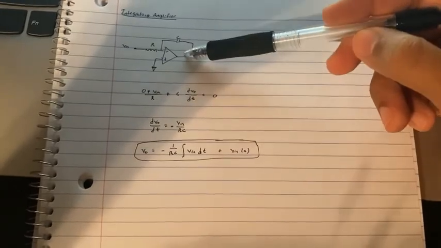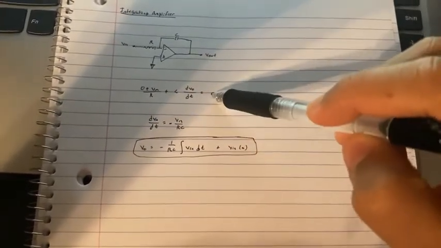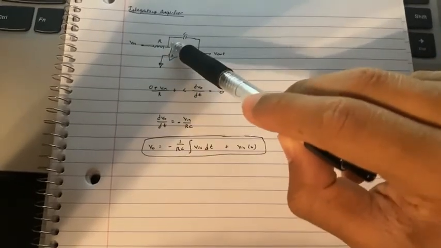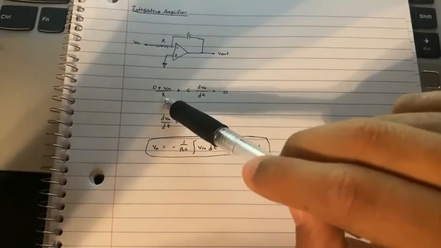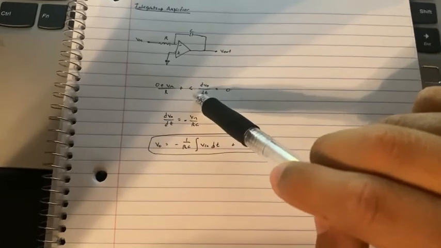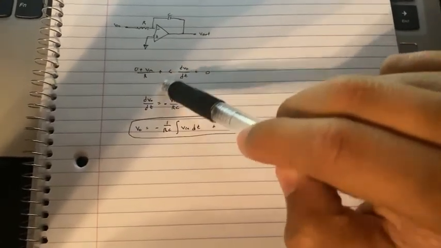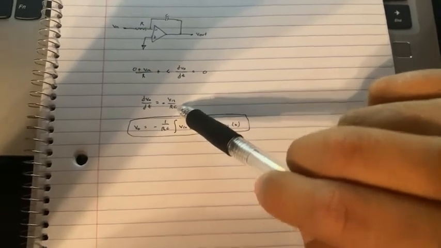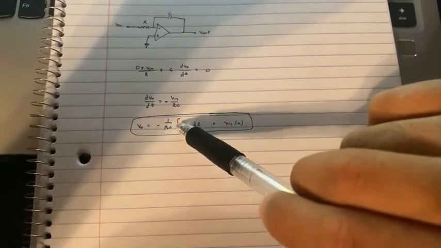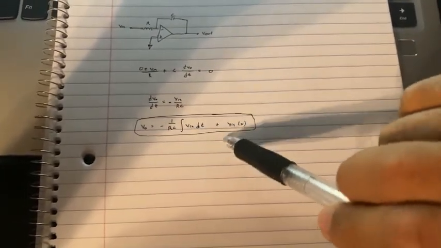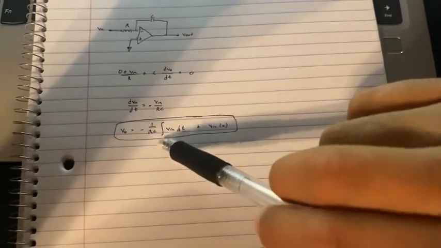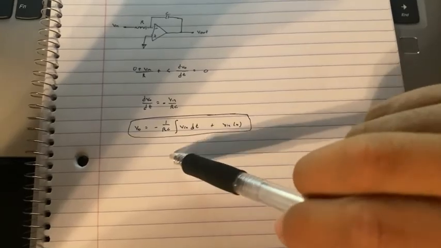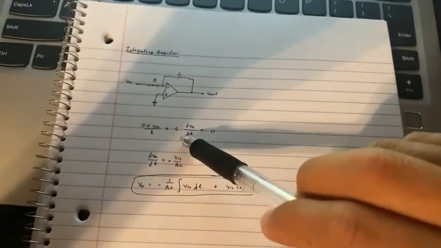This is the integrating amplifier, using the same current rules as when I did the non-inverting amplifier. V in, V out, and then this minus is equal to plus, which is ground. So the sum of currents, V in over R plus C dVo/dt equals 0, this being the current through a capacitor. dVo/dt equals negative V in over RC. Vo equals negative 1 over RC times the integral of V in dt plus some base V in. This is basically integrating the V in over the change in time to find the V out, which is why it's an integrating amplifier.